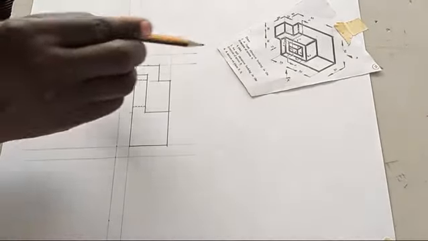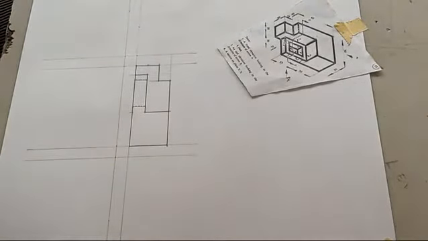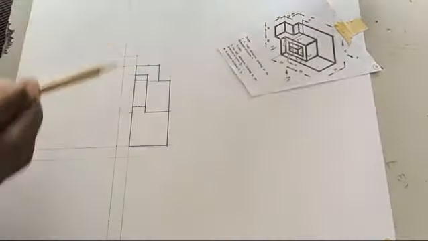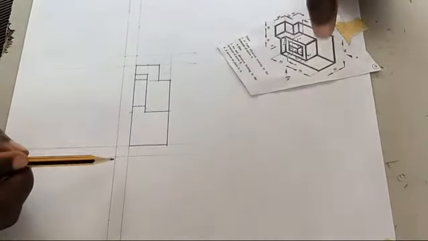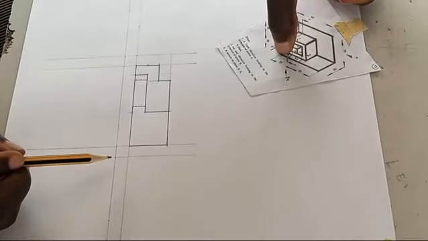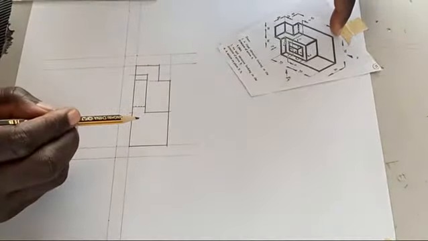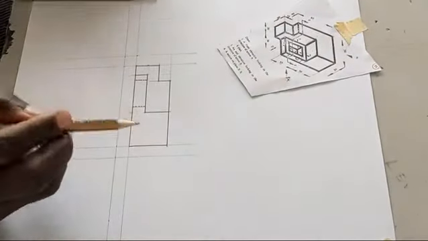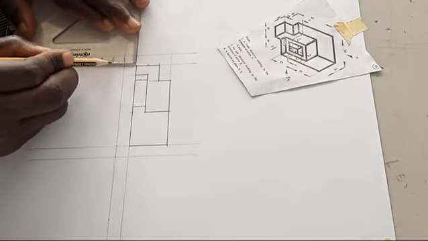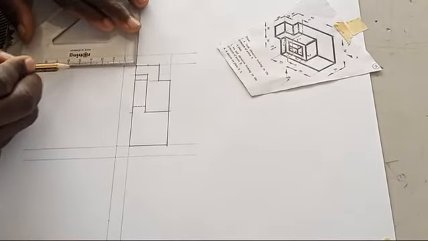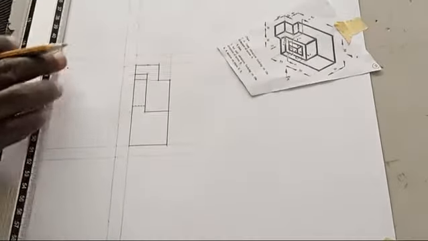Now the next one is to draw the plan. To draw the plan, you assume you are looking at it from the top. So this edge here and here will be at the top, whereas this edge here and this one will be at the bottom. The total width is 50. So we measure 50. 1, 2, 3, 4, 5. Like that.